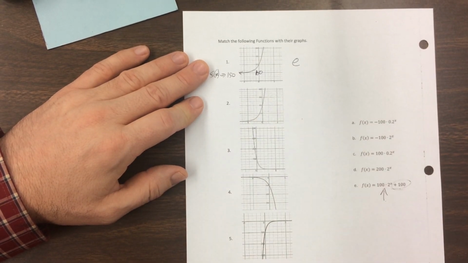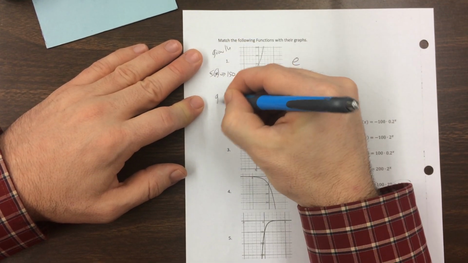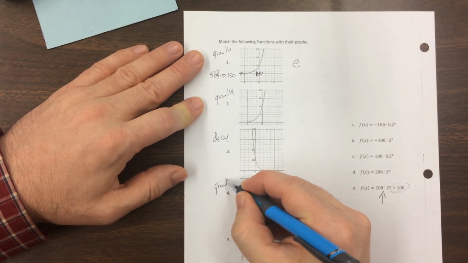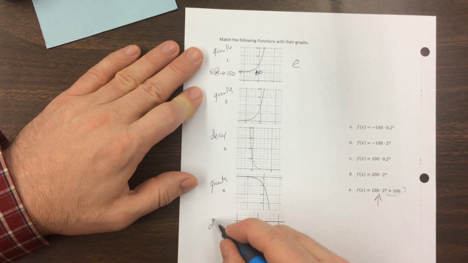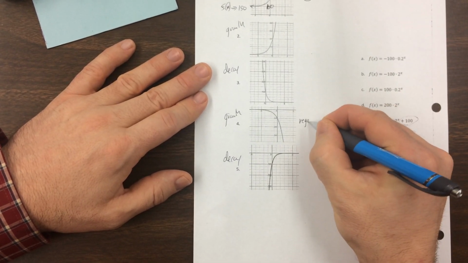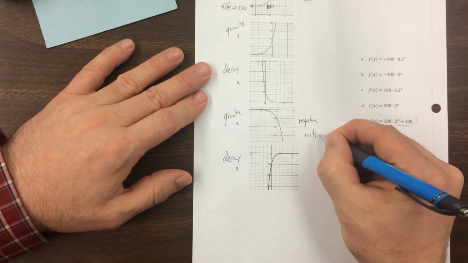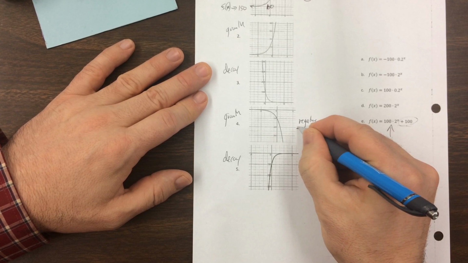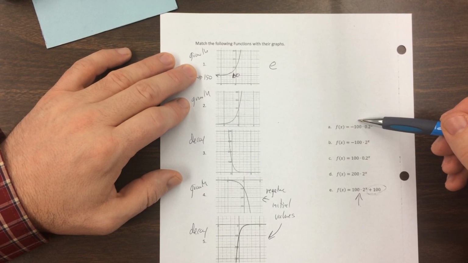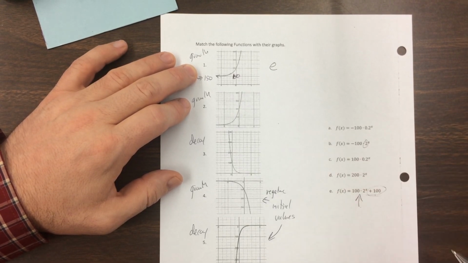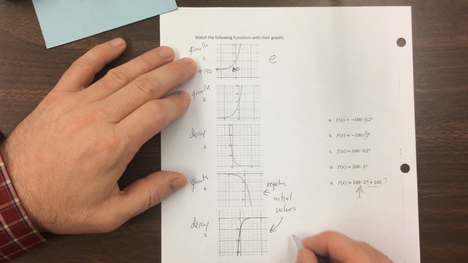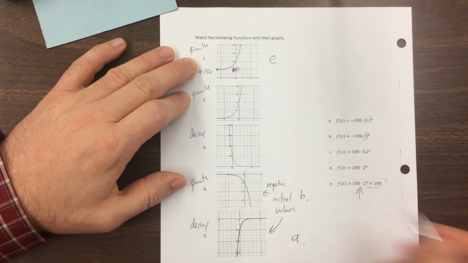Here's a growth function. So this is growth. Here's growth. Here's decay. Here is growth because I'm getting further and further away from 0. And here's decay. Okay, these are negative initial values here. So I'm going to look here and say, oh, look, I've got 2 negative initial values. One of them's growth, one of them's decay. There's my growth because it's 2, and here's my decay because it's 0.2. So this must be A, this must be B.